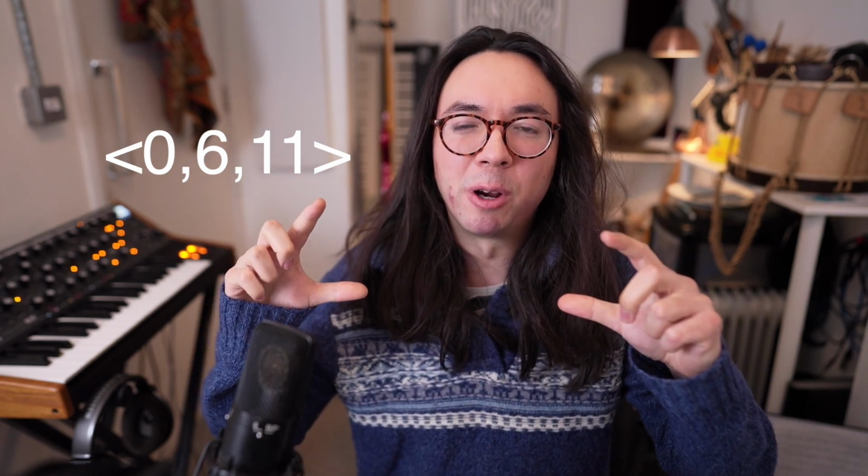So there are two main forms of set theory notation that I want to cover in this video. One is notation that looks like this. It's a series of numbers enclosed by hairpin brackets, as opposed to this, which is numbers in parentheses. So there's a clear distinction there visually that you can see.